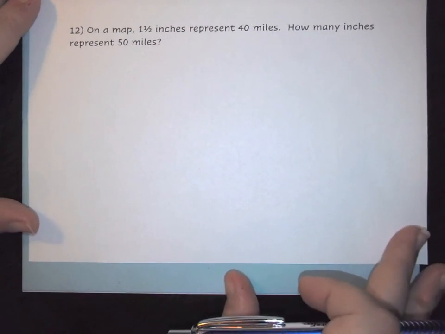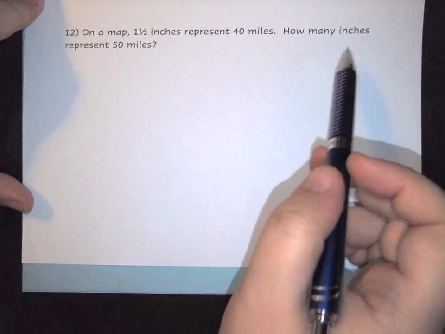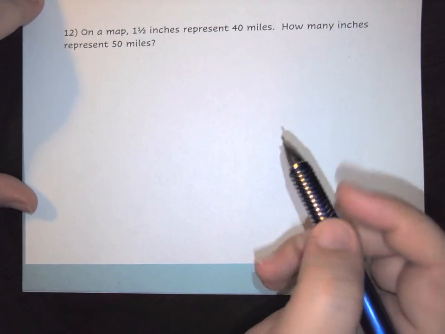Alright, let's solve one more. So here on a map, 1.5 inches represents 40 miles. How many inches represents 50 miles?